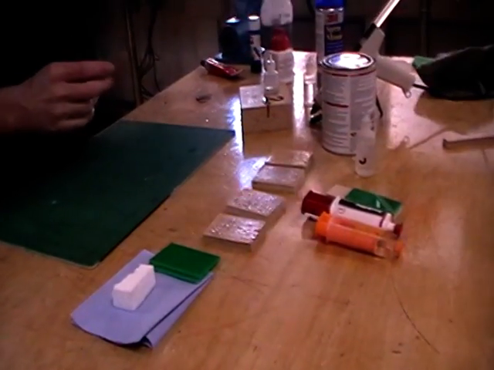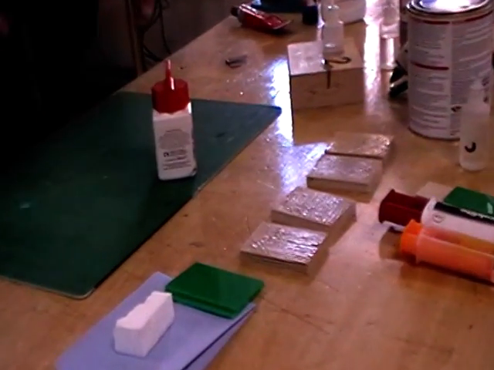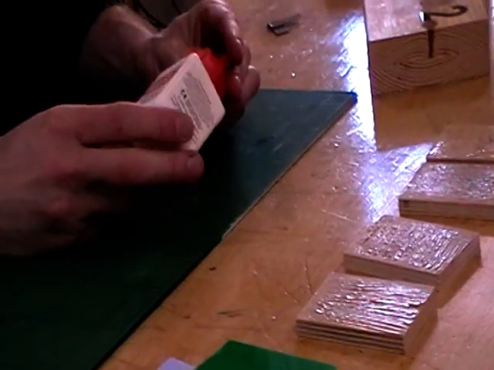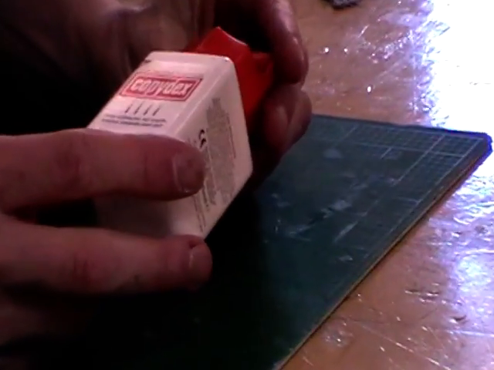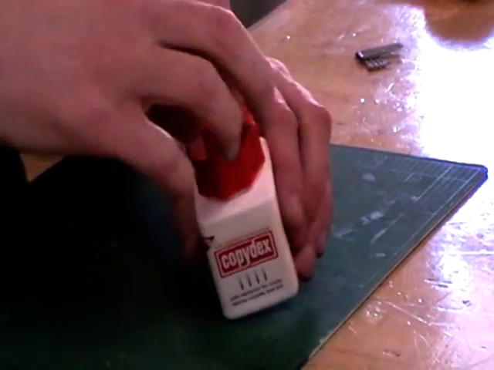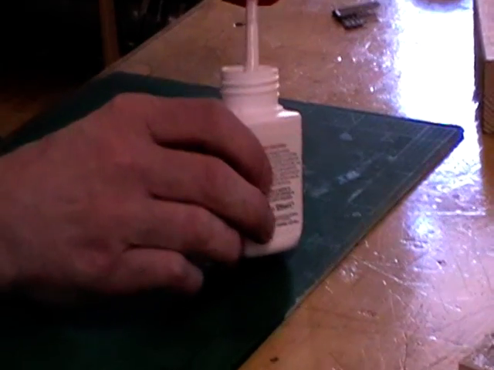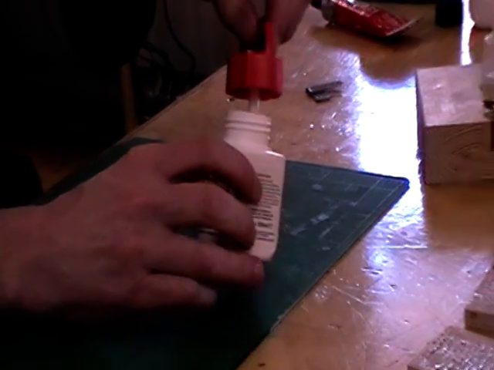So moving on then, we've got Copydex. Copydex is a latex-based glue. It's made by dissolving latex into water. Most pupils just call it the fishy glue because it smells very strong of fish. Got a wide range of applications.